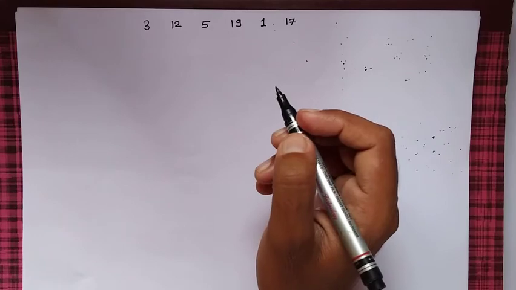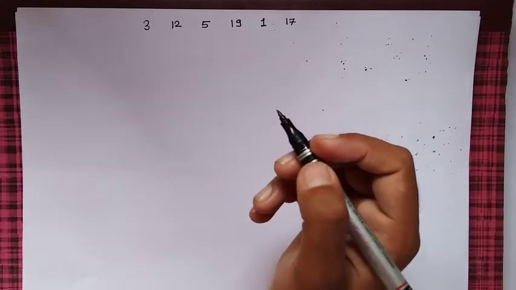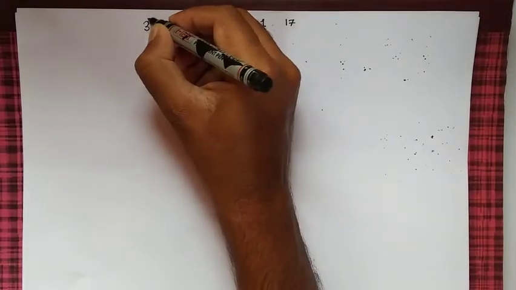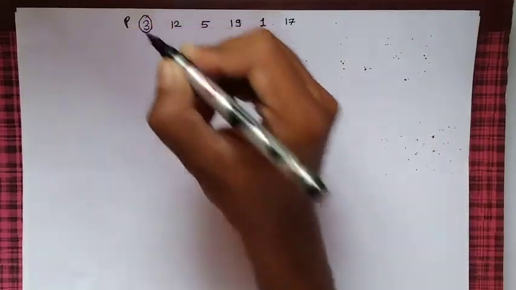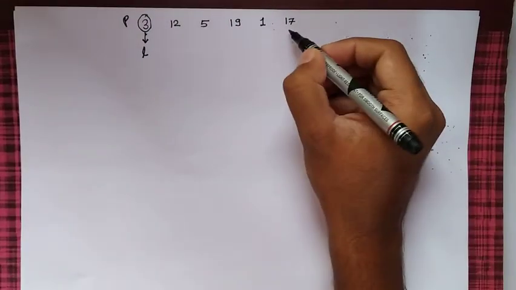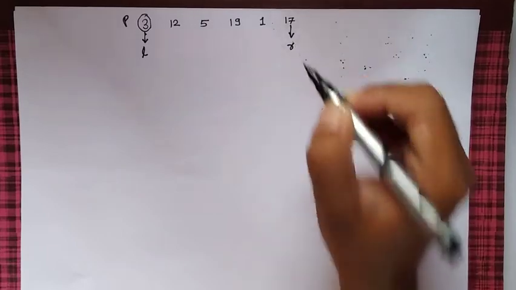As in the previous algorithm, we need to consider three elements: the pivot, the left, and the right. The first position element we call the pivot, the first element we call the left, and the last element we call the right.